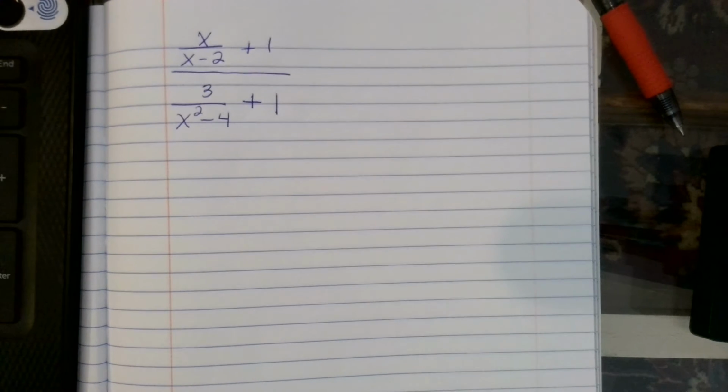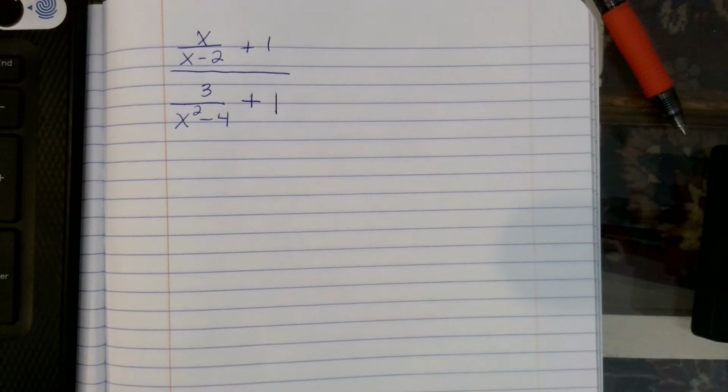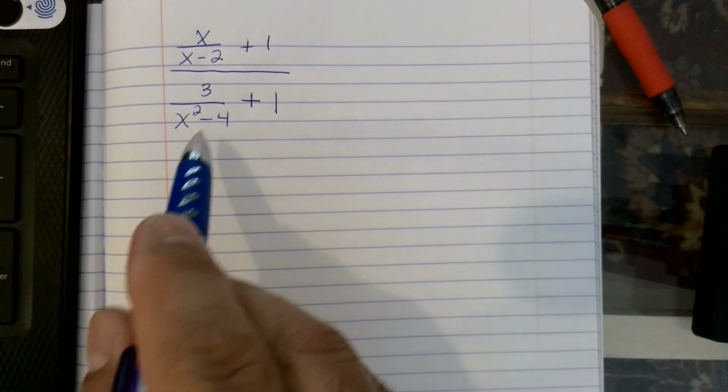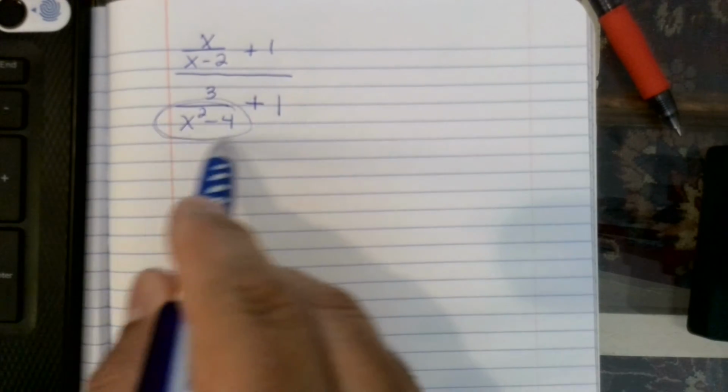In this last example, this example looks a little bit more difficult. We have binomials in the denominator. And in order to find an LCD in this case, we want to see all the factors of the binomial. So we're going to have to factor this denominator, which is the difference of 2 perfect squares, right?